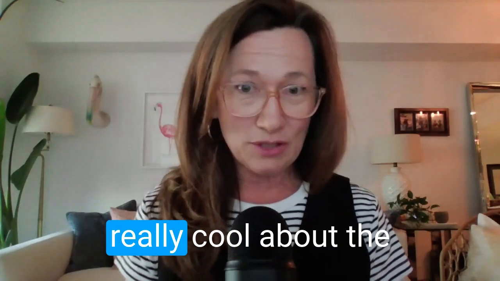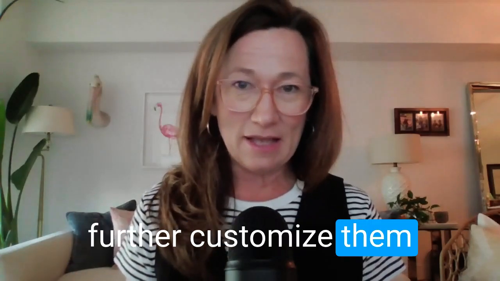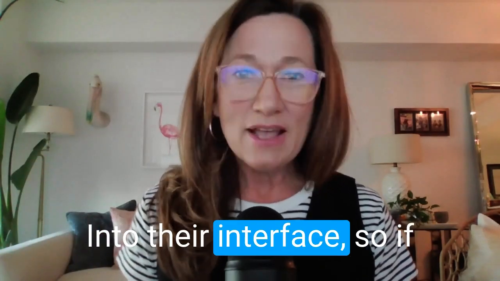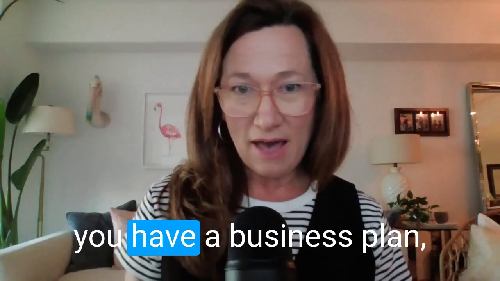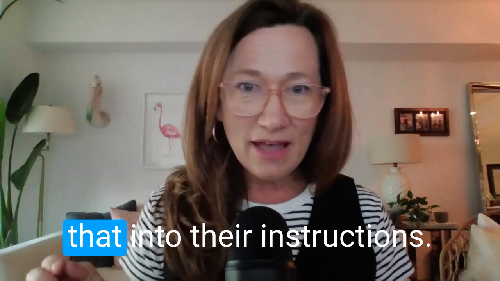The other thing that's really cool about the GPTs is that you can also further customize them by uploading documents into their interface. So if you have a brand book, if you have a business plan, if you have sales page copy, you can upload all of that into their instructions.